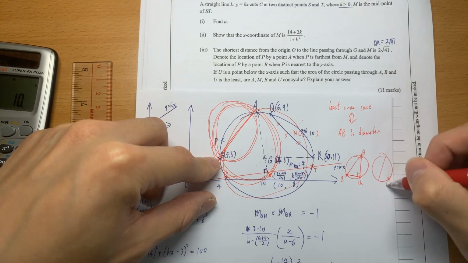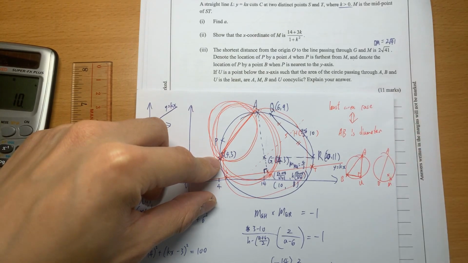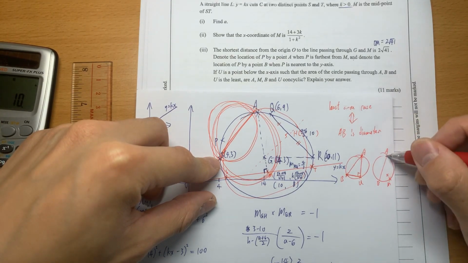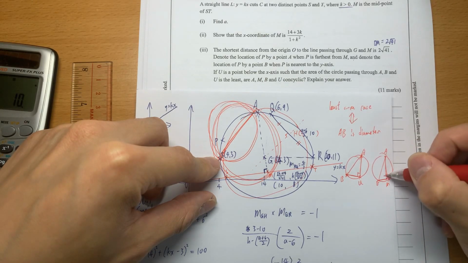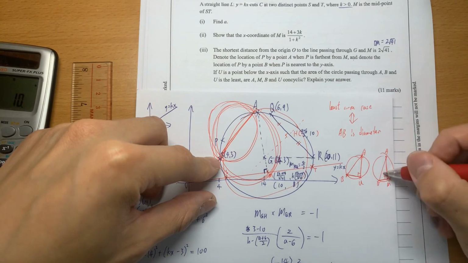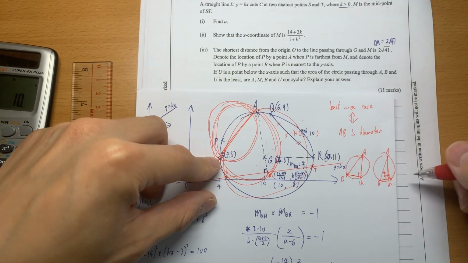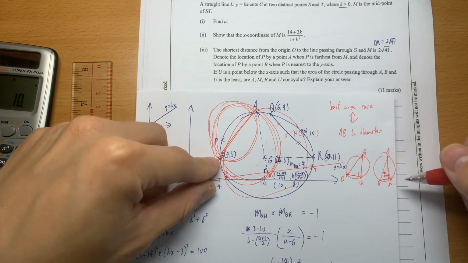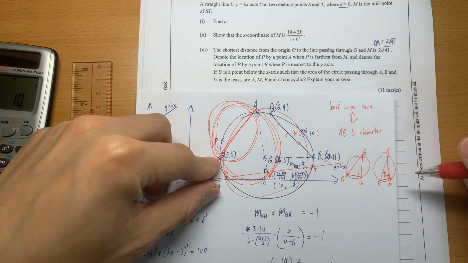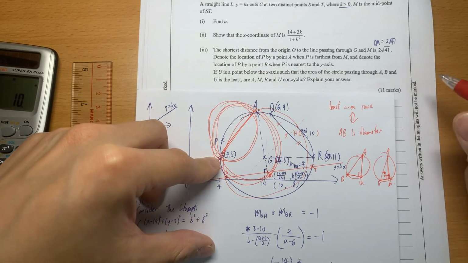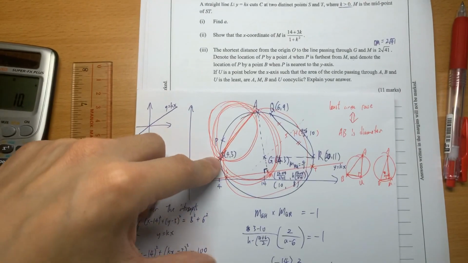If M is somewhere here, you want to know whether it's concyclic, then you just need to check the slope of AM times the slope of BM, to see whether it is a right angle or not. If it is a right angle, that means they are concyclic. If the product is not negative 1, then it is not concyclic. We use this method to prove. So that's how you finish this question.